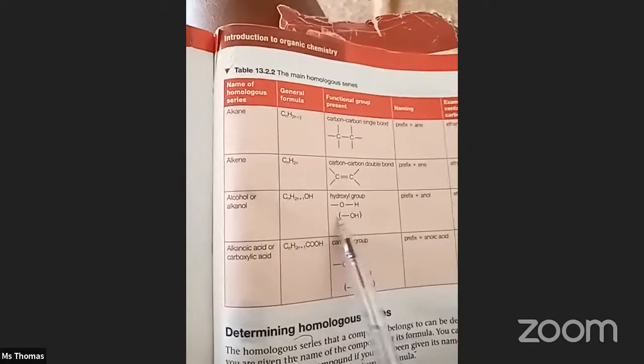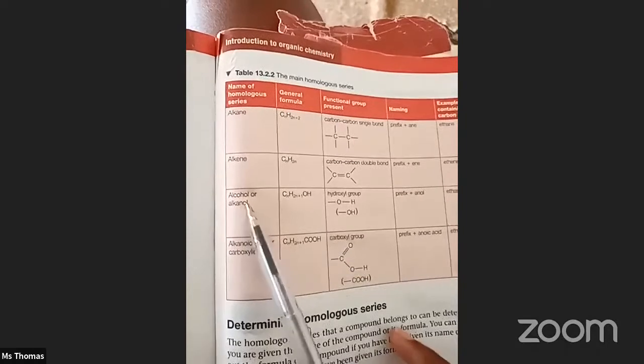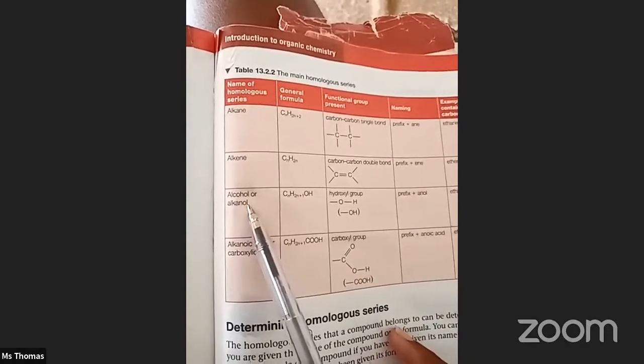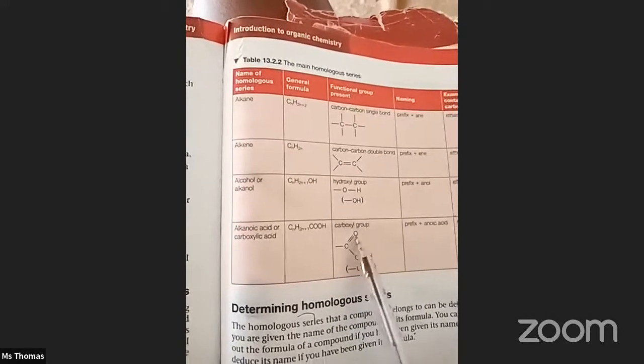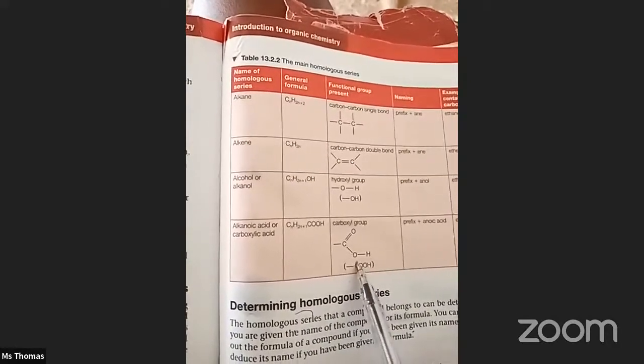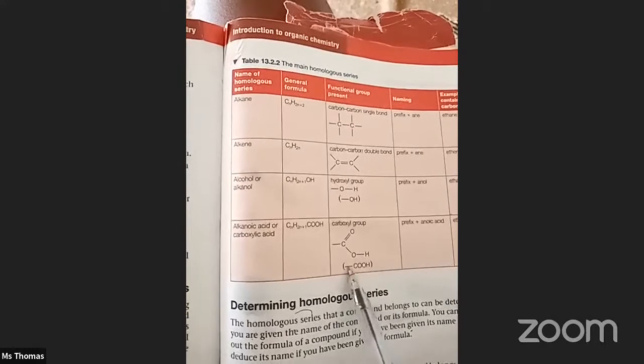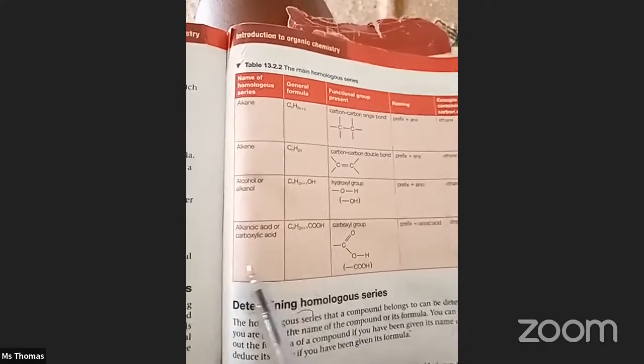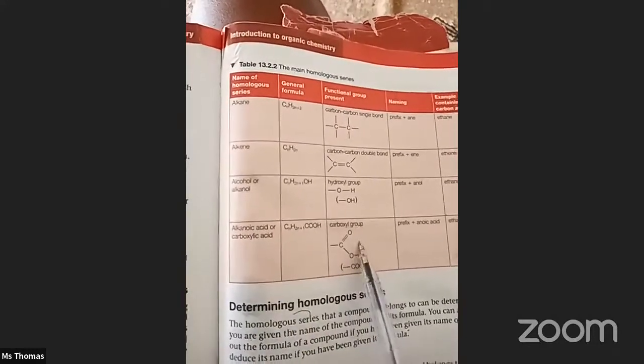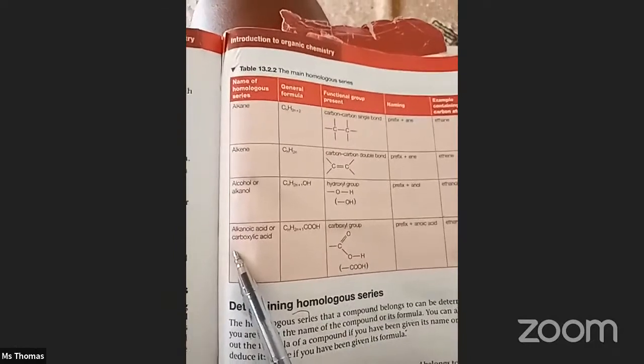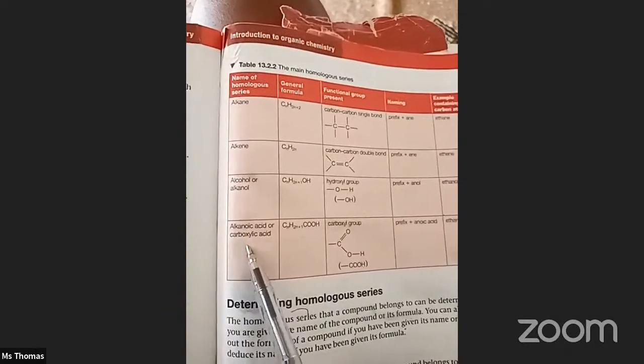If it contains an OH group, we call them alcohols or alkanols. If it contains a group looking like this, C double bond O and then an O, C and an OH down here, COOH for short, we call it a carboxyl group, and these are carboxylic acids or alkanoic acids. So follow me now.